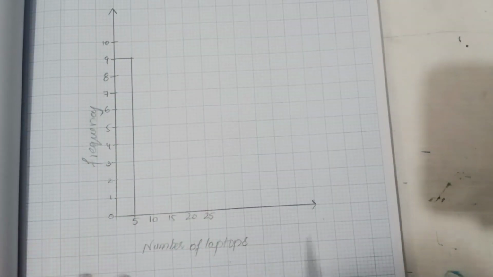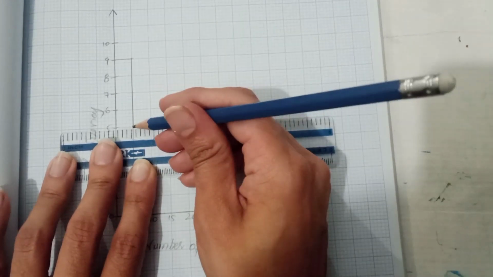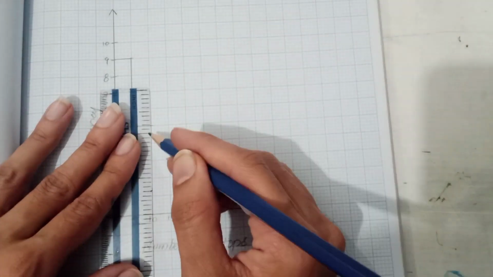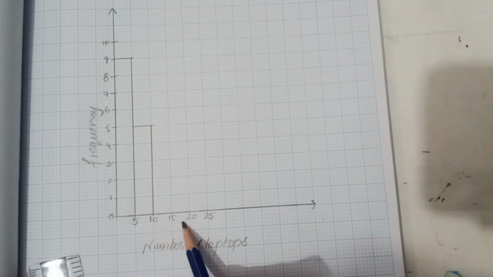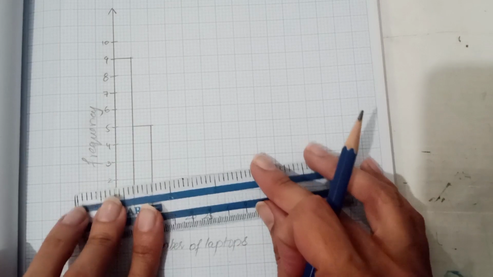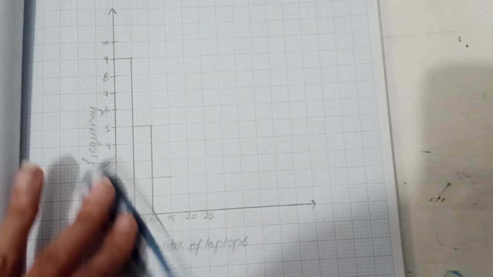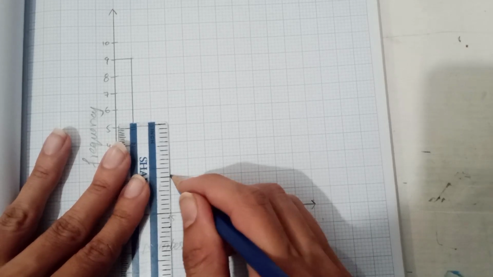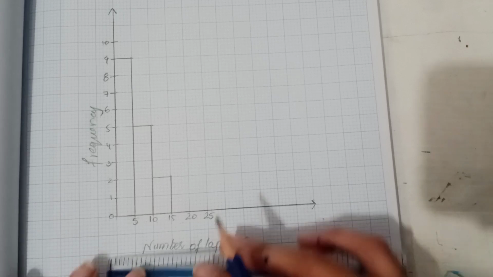And 5 to 10, that is 5. And from 10 to 15 it is 2. And from 15 to 20 again 2.